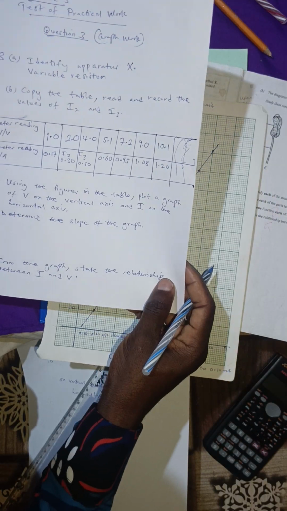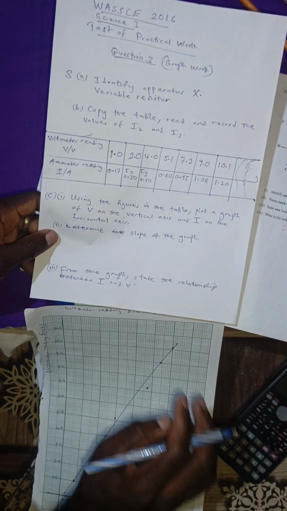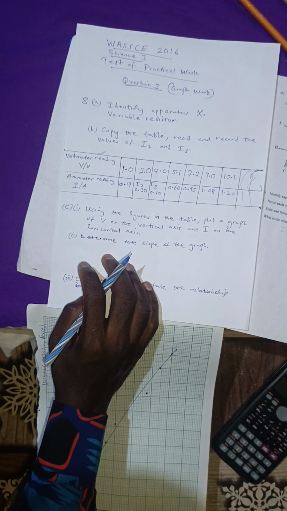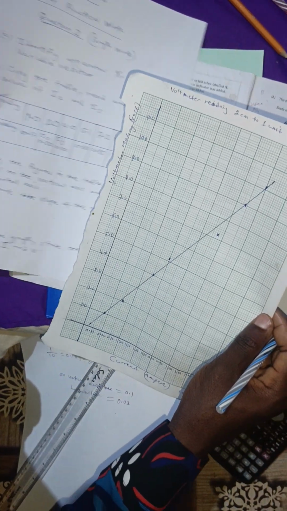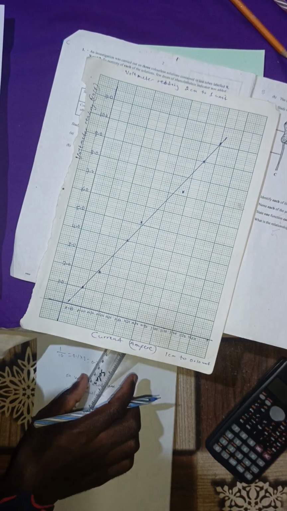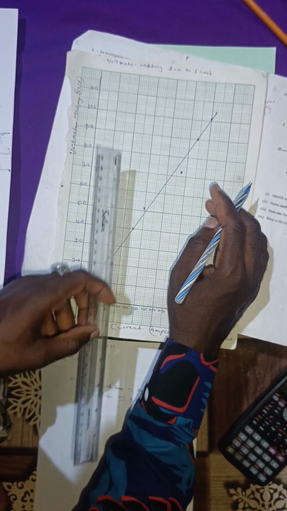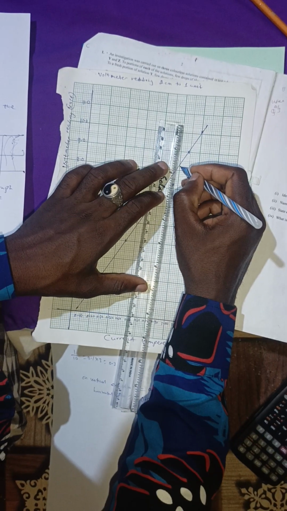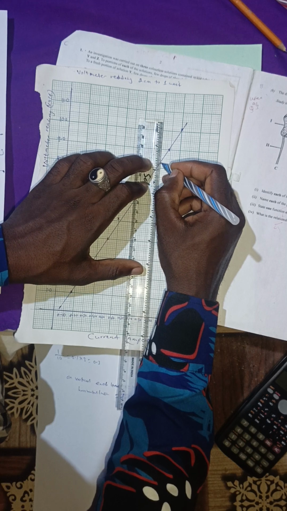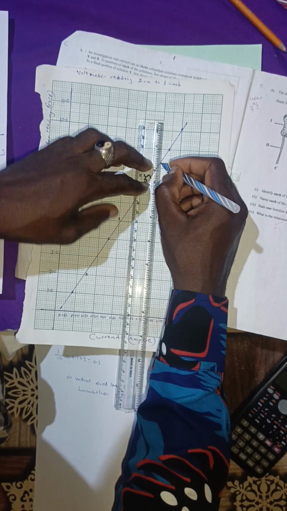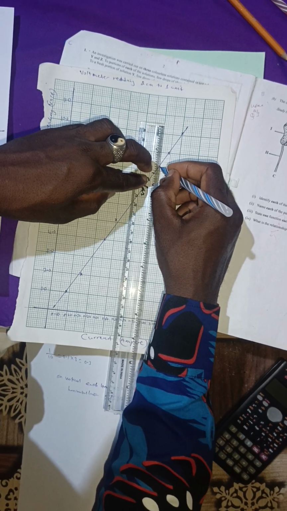From there, determine the slope. Now slope, the formula is change in y over change in x. But here, the slope, we got it from the convenient points in a right angle triangle. So here, let me use a place where you can easily get the figures. So I can get a right angle triangle here to make it much easier.